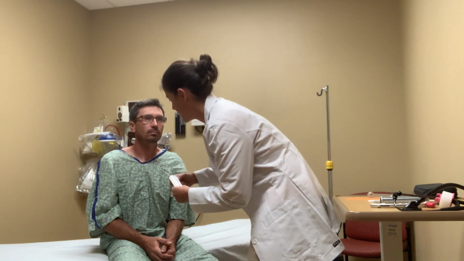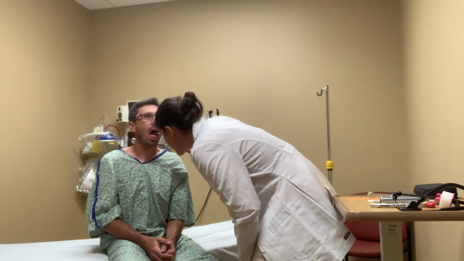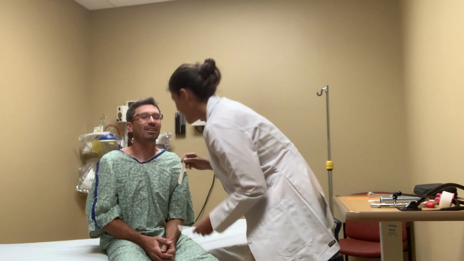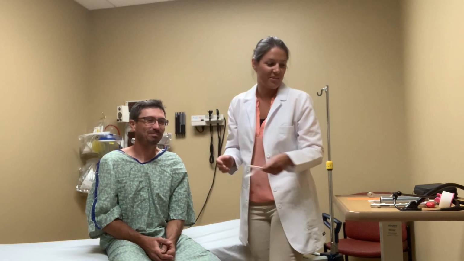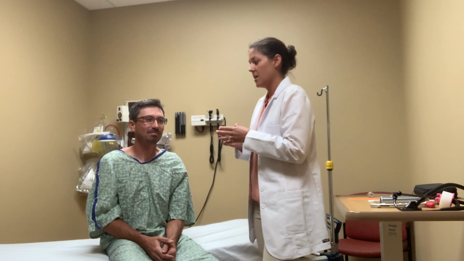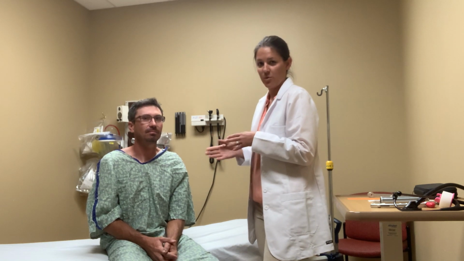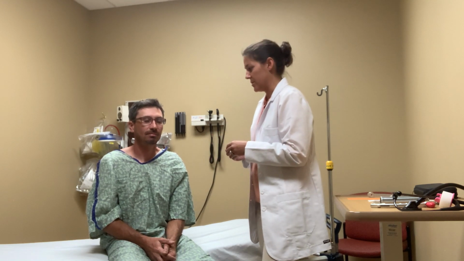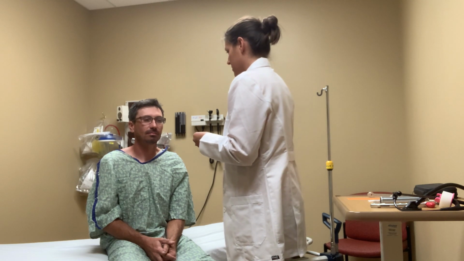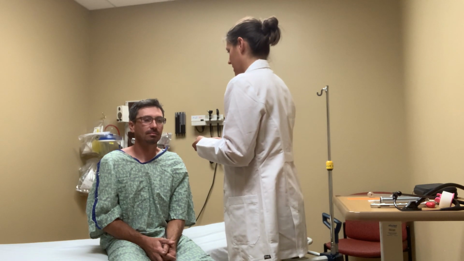And at this point, I'm going to also examine the tonsils. We have a positive gag reflex. The tonsils were small and round. No abnormalities, no erythema was noted. So I'm going to continue on with now moving to the ears.